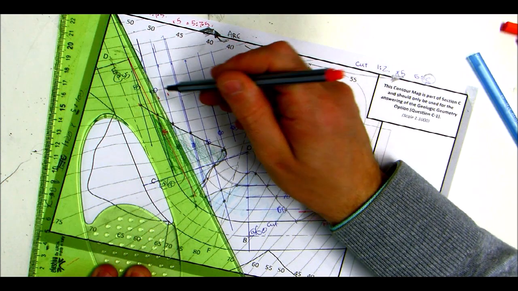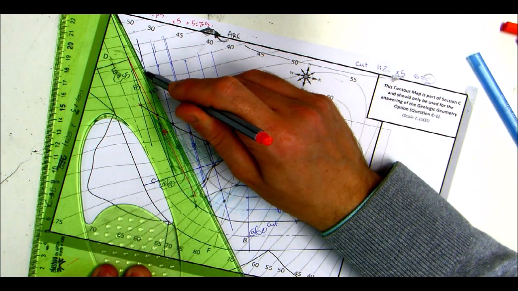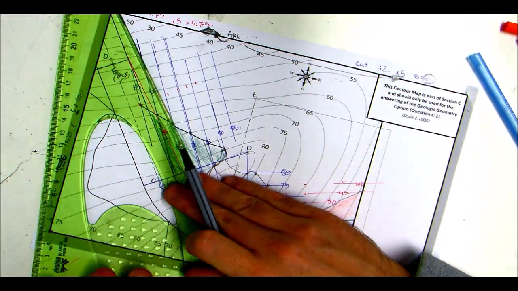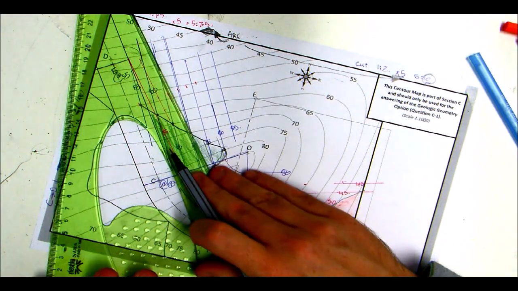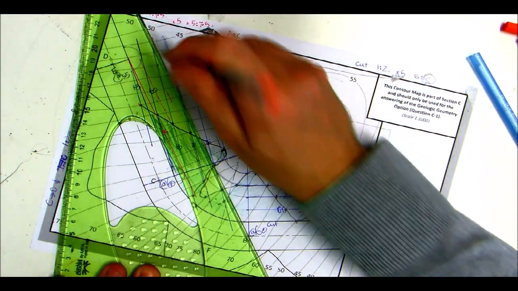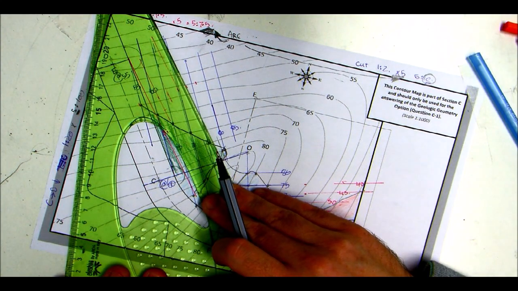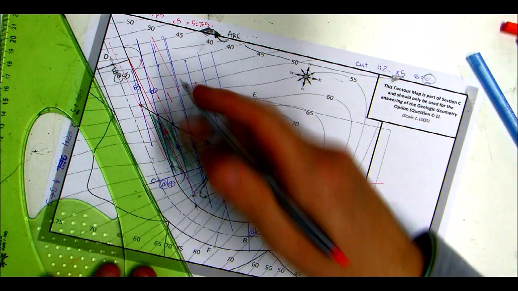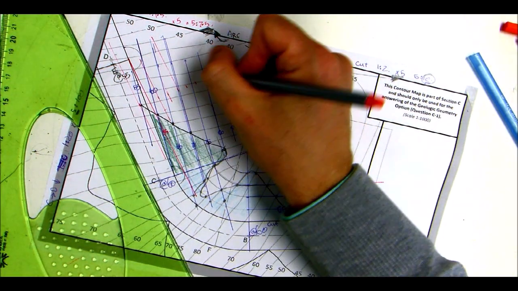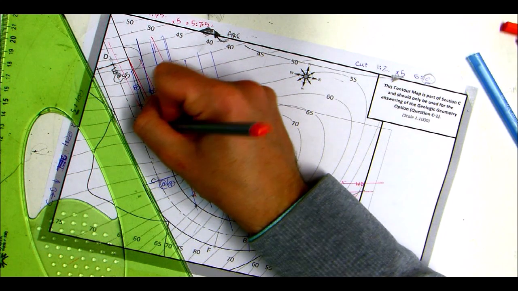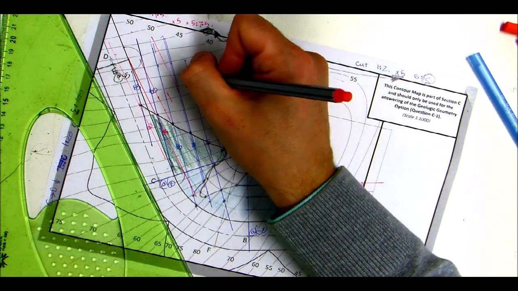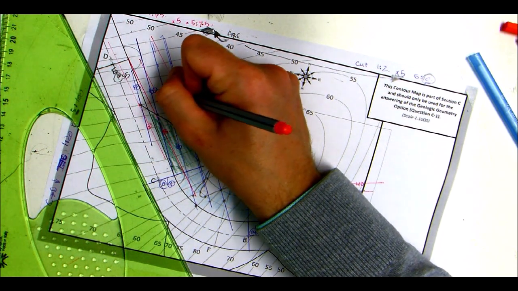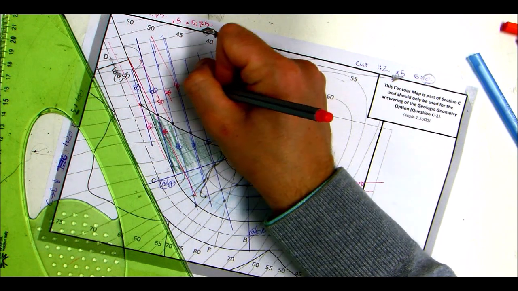So that is a 55 line. This is going to be a 50 line. This is going to be a 45 line. This is going to be a 40 line. And it doesn't go down as far as 35. So that is a 60, 55. That would hit a lower point, which means that's 50, 45, 40, and then 35 doesn't happen.